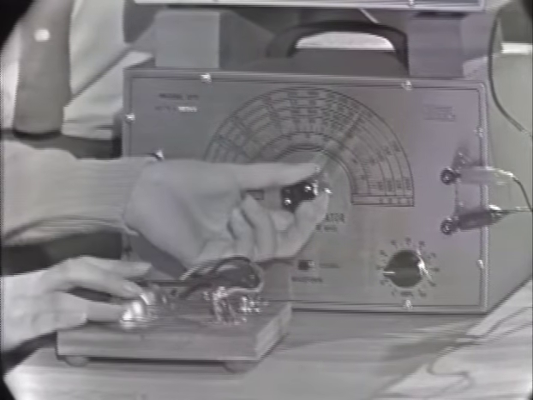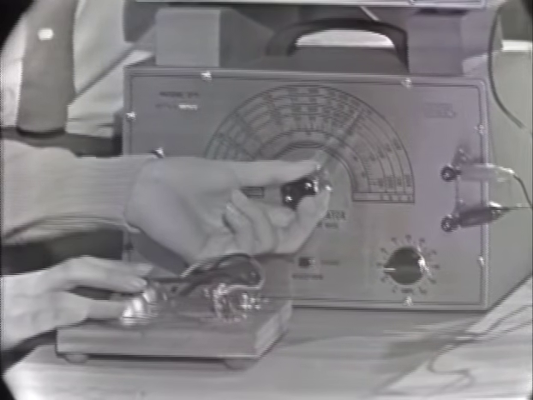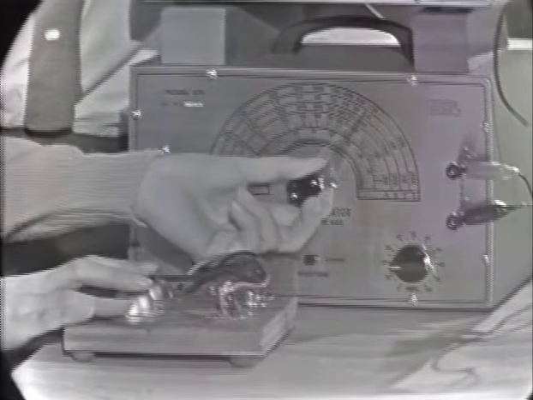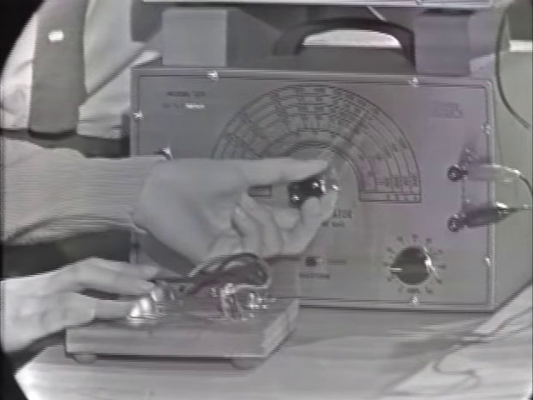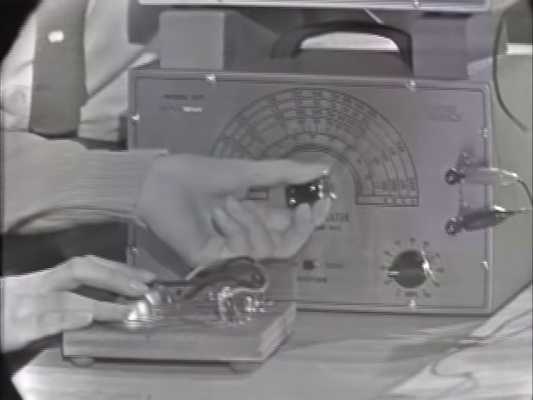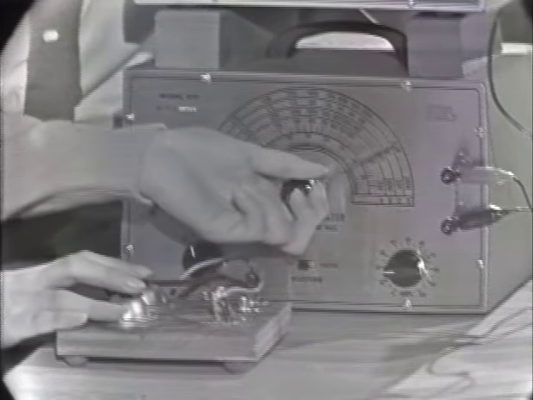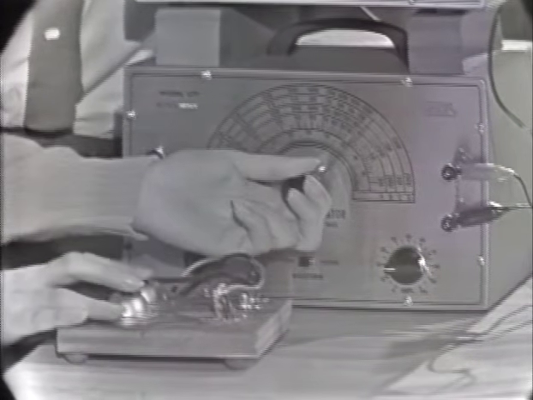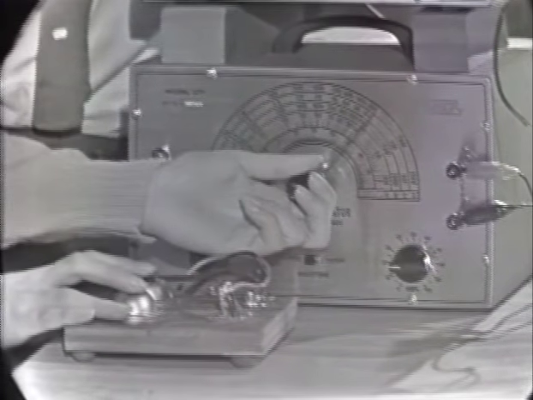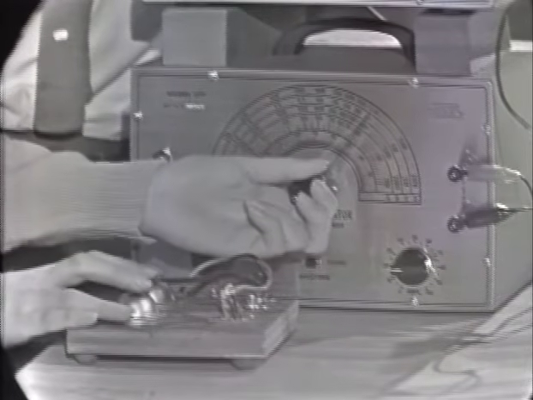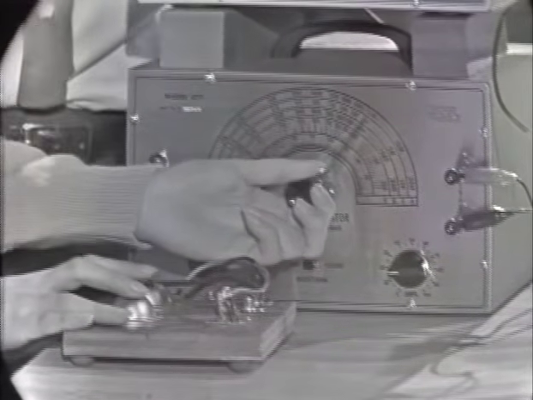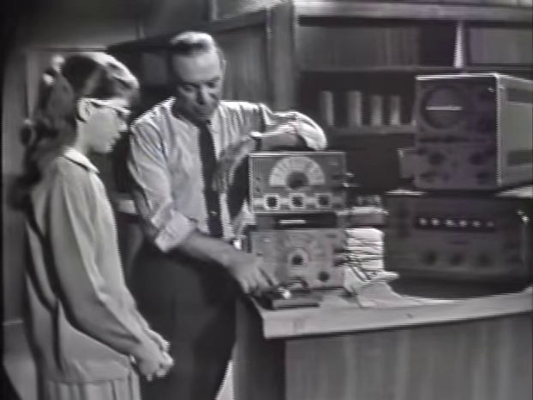No, it's too high. Too low, right? Still too low. Let me go all the way high. No. I think that's it. Yeah, okay. Now you know what to do? Push this one first and read what the frequencies are.